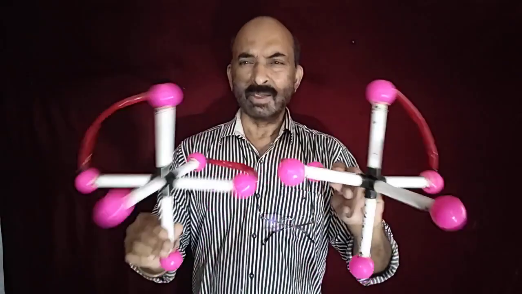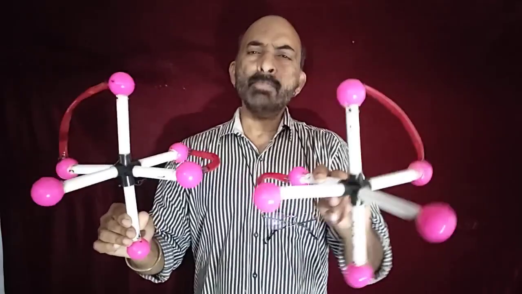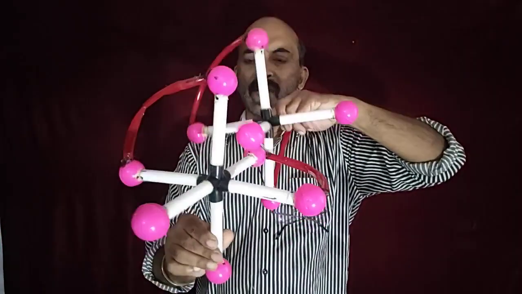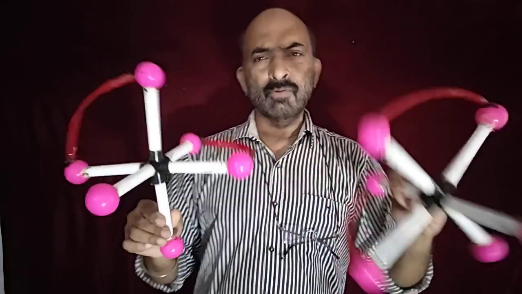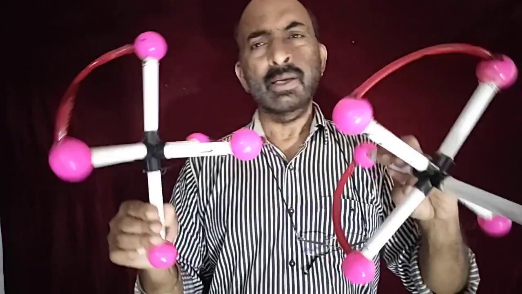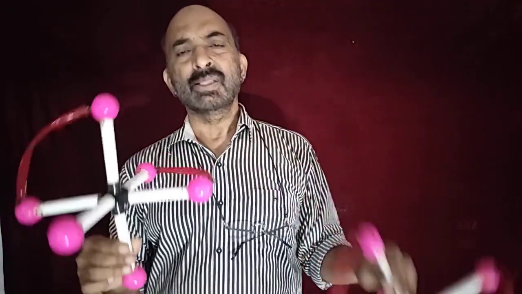It is difficult to show with this model, but you can never superimpose them in whichever mode you try. They won't superimpose. Anyway, if the models are with you, you can easily try it. You will see that they can never superimpose on one another. And so the cis form, lacking a plane of symmetry, shows optical isomerism. So we can conclude about Ma2B4. B4 means BB twice.